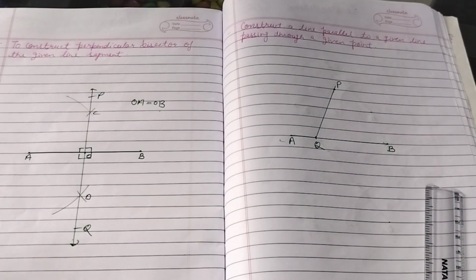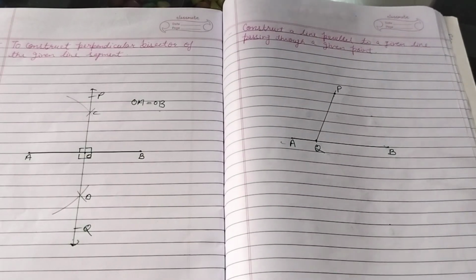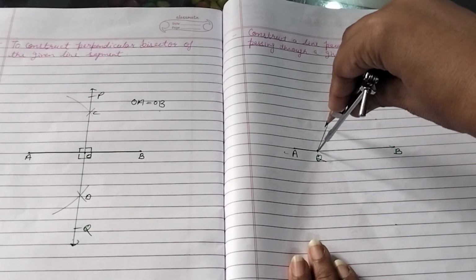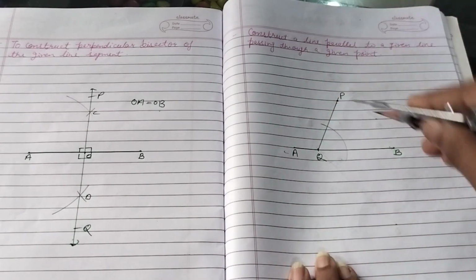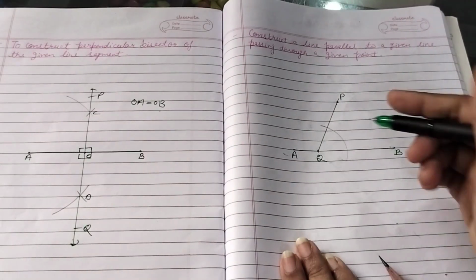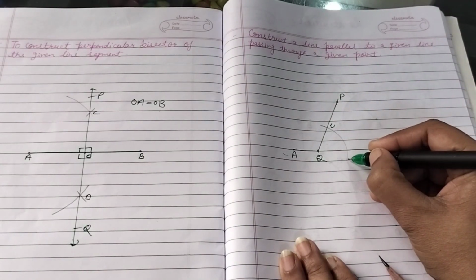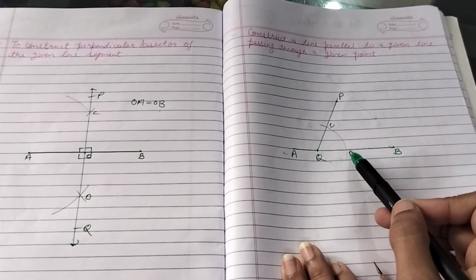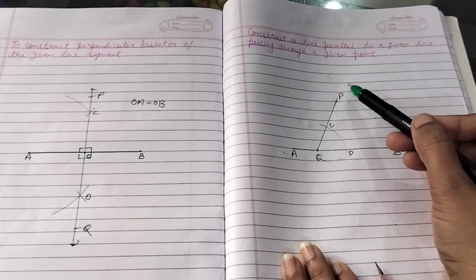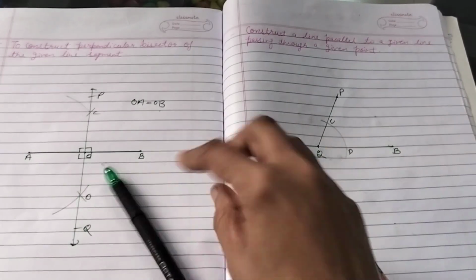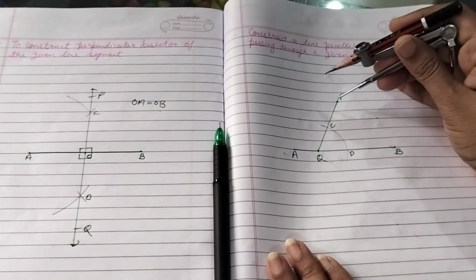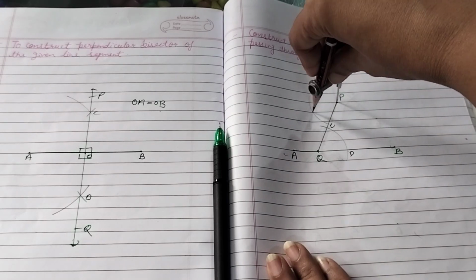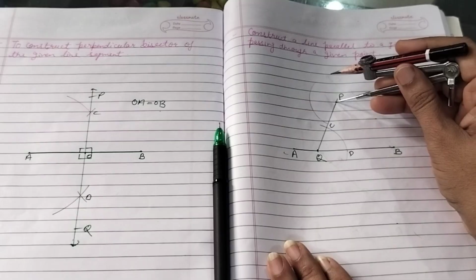For making equal angles, first of all, we take Q as the center, and with any radius, we make an arc like this. Suppose these points of intersection are C and D, where this arc has cut your line AB, this point is D, and where this arc has cut your PQ is point C. Now with the same radius, from point P, we will make an arc. This is an arc we have made with P as the center and the same radius.